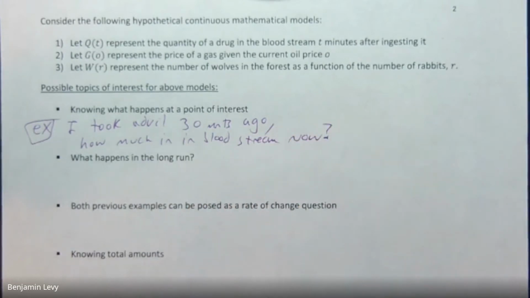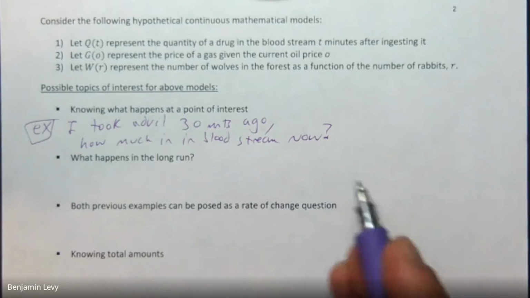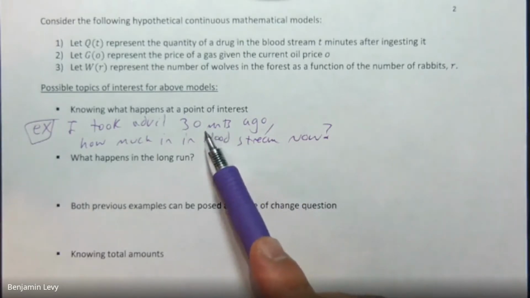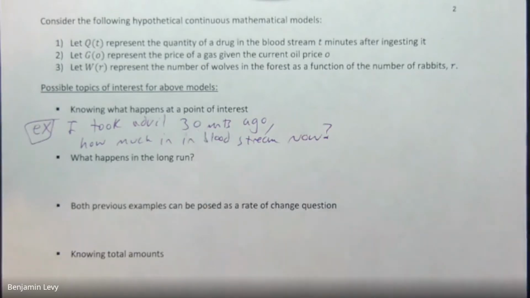And that's something doctors really care about. If someone's in the hospital and they want to know when the drug that they gave them is going to start to work, they have some functions that tell them that. It usually depends on things like body weight and maybe metabolism, things like that. But the thing I'm trying to point out here is this is at some specific point of time, right? At 30 minutes, what's going on.